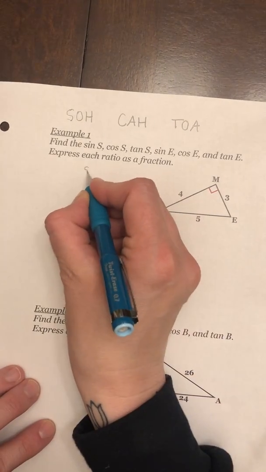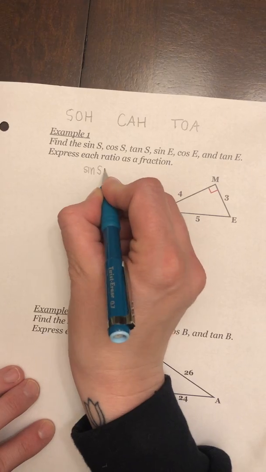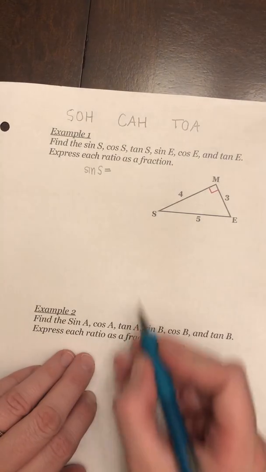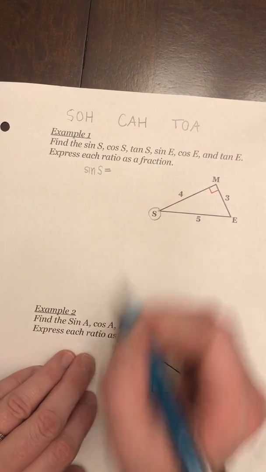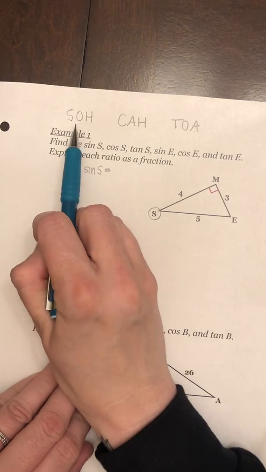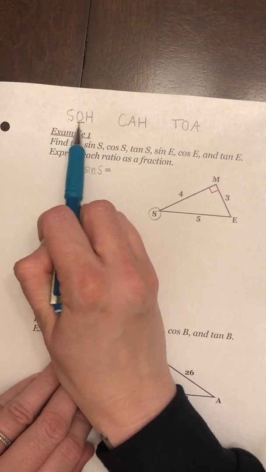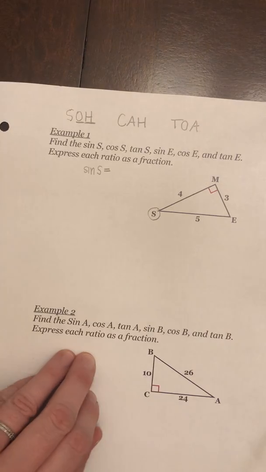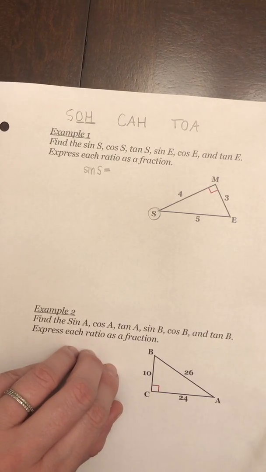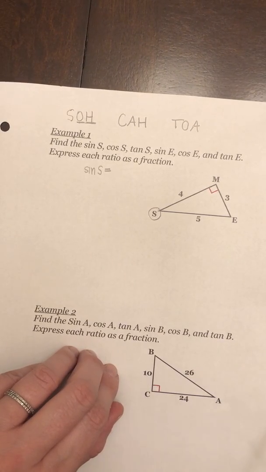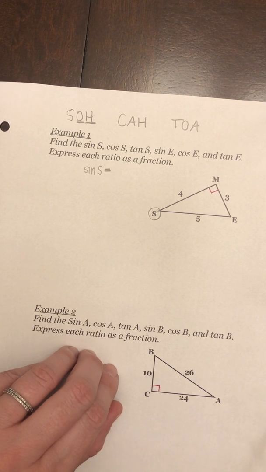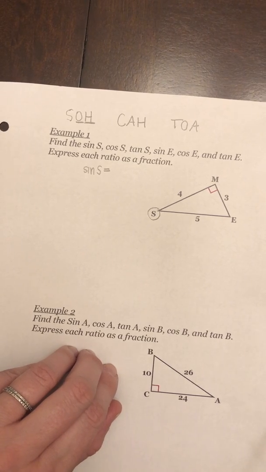So I'm going to start with sine of S. Now here's what that means. I am looking at angle S, and I need to determine what is the opposite side and what is the hypotenuse. Now we've talked a lot this year about that word hypotenuse. We said hypotenuse is always the longest side, but most importantly, it's always the side that's across from the 90-degree angle. There's only one hypotenuse in a triangle, so once you figure it out, that's it.